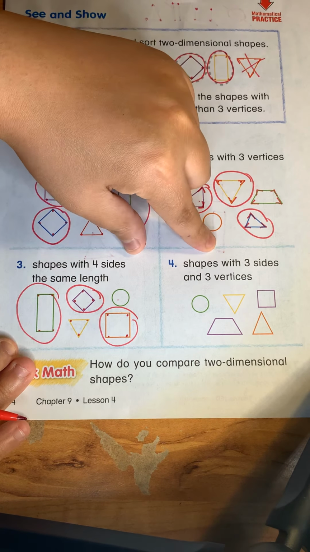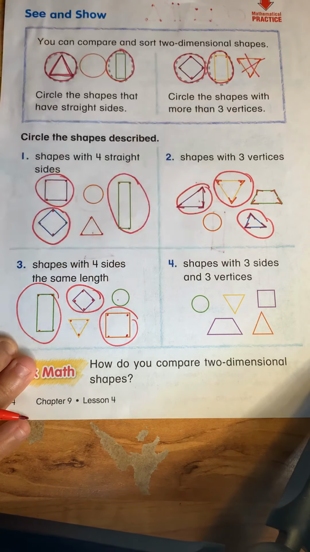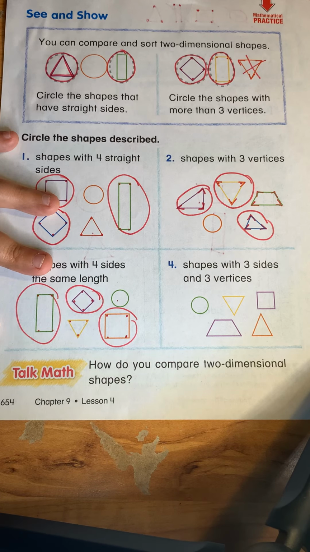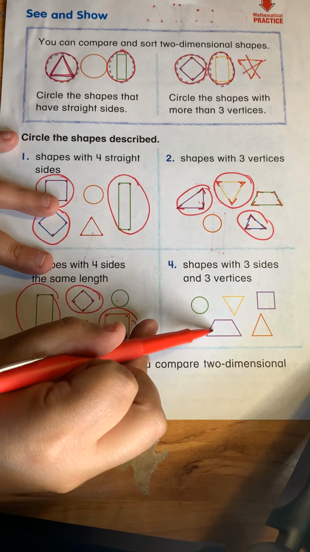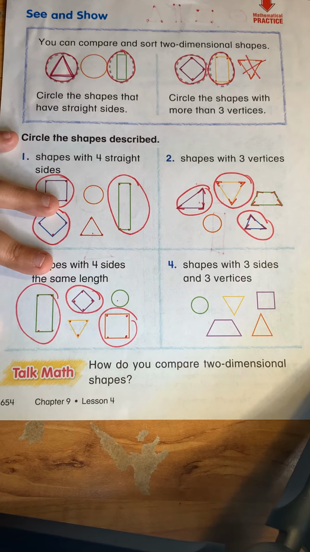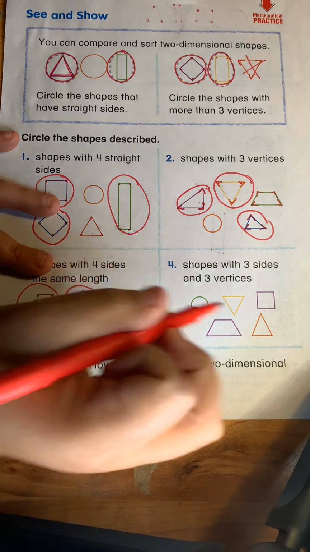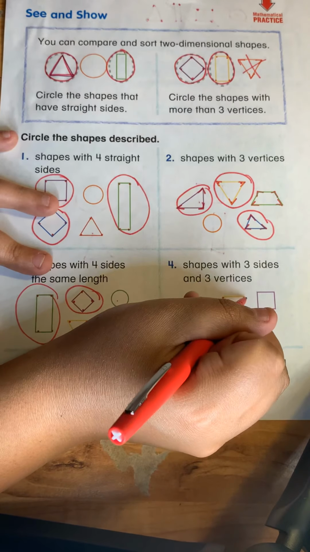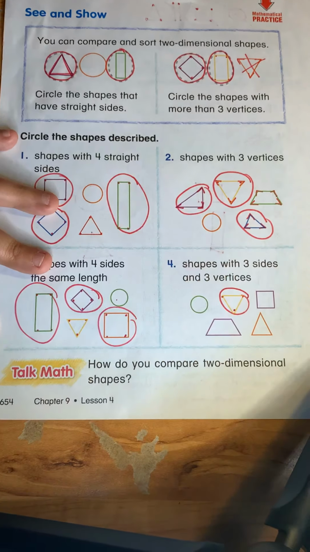Number 4, shapes with 3 sides and 3 vertices. So they have to be the same. So a circle, nope, it has 0 sides, 0 vertices. A trapezoid, nope, it has 4 sides and 4 vertices. A triangle, 1, 2, 3, and 3 vertices, so yes.